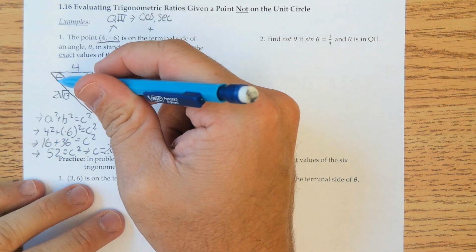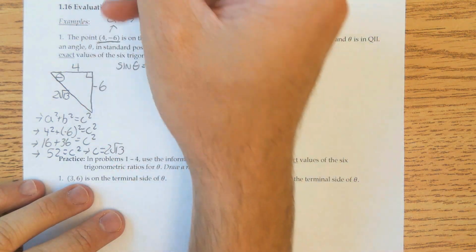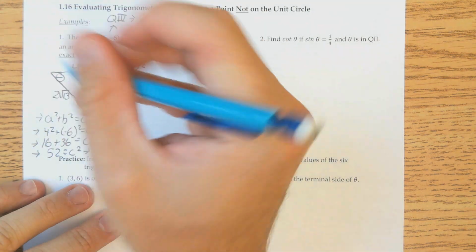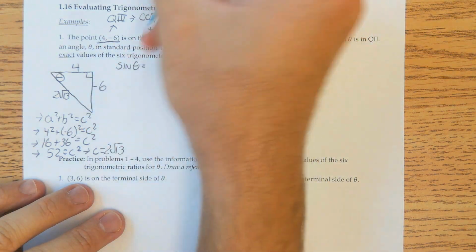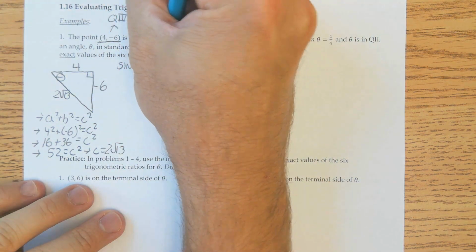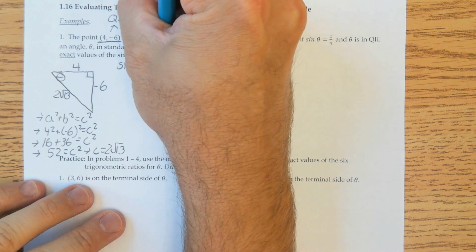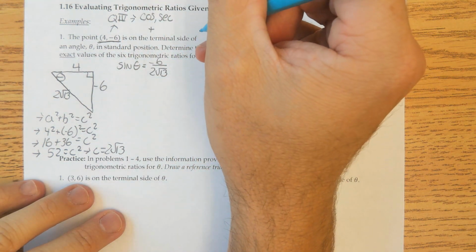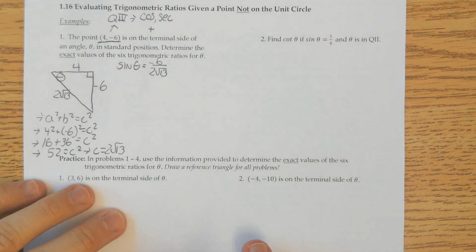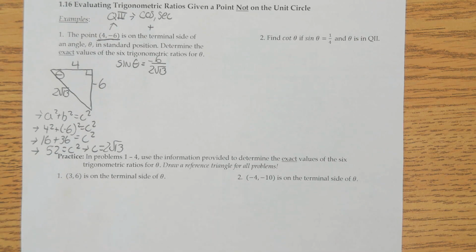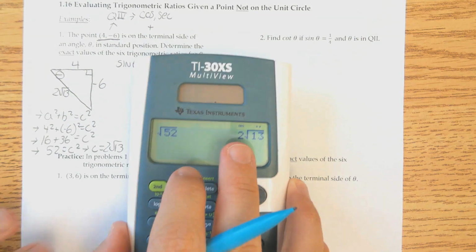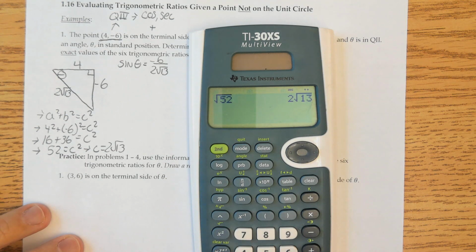When I'm trying to find sine here, sine is equal to opposite over hypotenuse. So opposite is negative 6, hypotenuse 2 root 13, so I've got negative 6 over 2 root 13. Ideally, guys, to save time, use your calculator here.